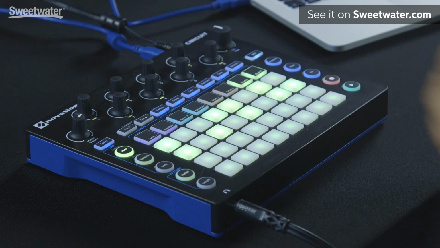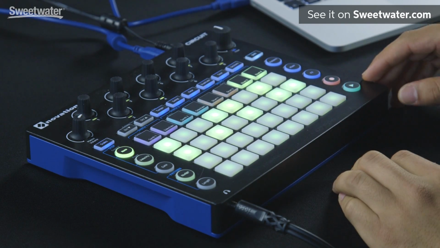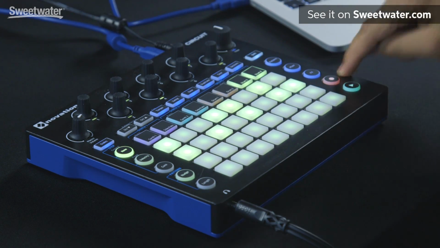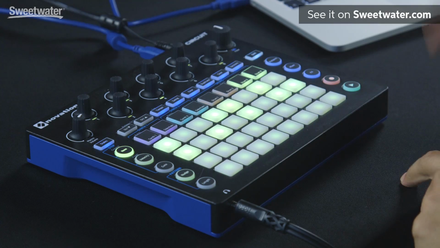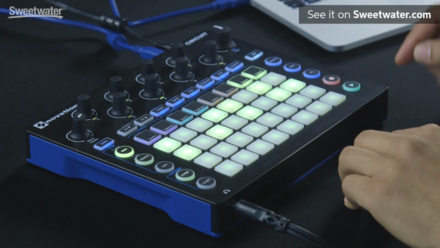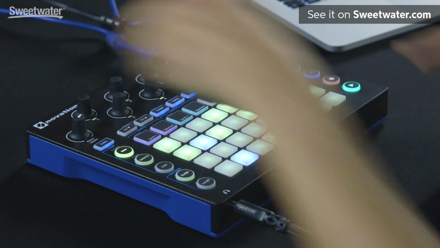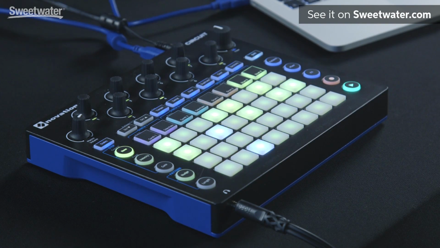Another great feature is the toggle record button. So as it's playing, if you hold down record, move a few parameters and let go, it'll stop recording. That way you don't have to press it, do things, and press it in time. For example, really simple. And then we also have momentary record.